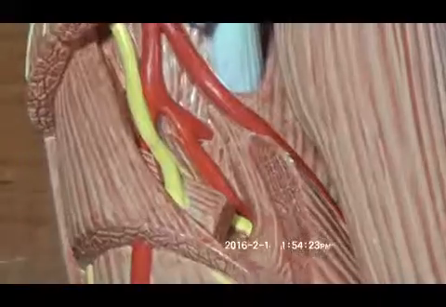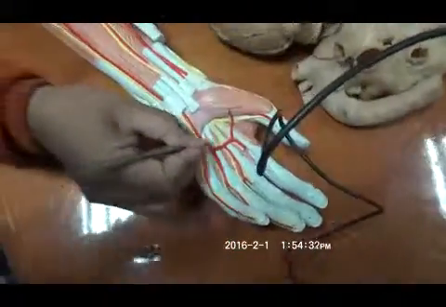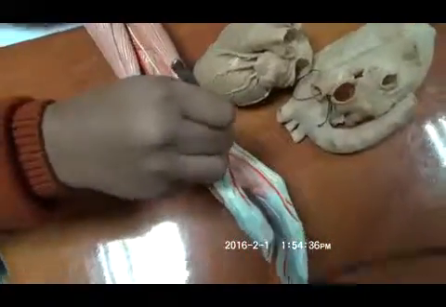Clear? Yes. And this is the ulnar artery going and forming the superficial palmar arch. Superficial palmar arch. Which one, radial or ulnar? Ulnar. Yes. The radial will go posterior. See here, it is going deep. It goes deep and then forms the deep arch.